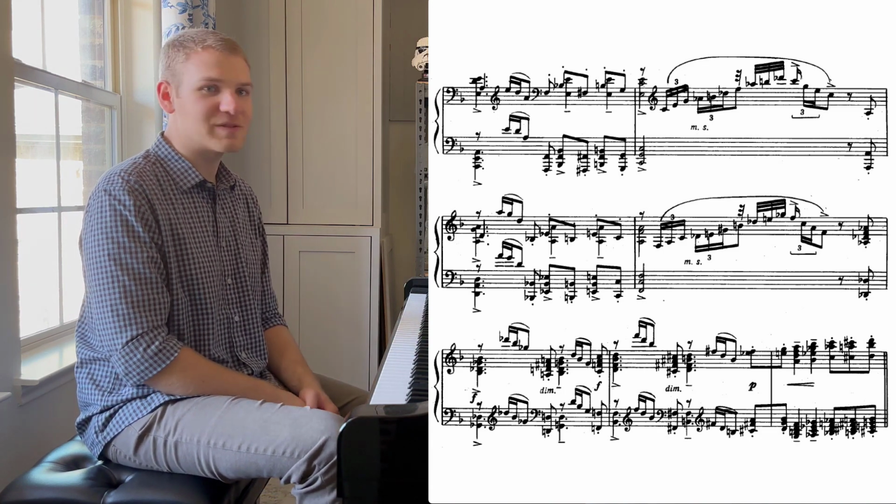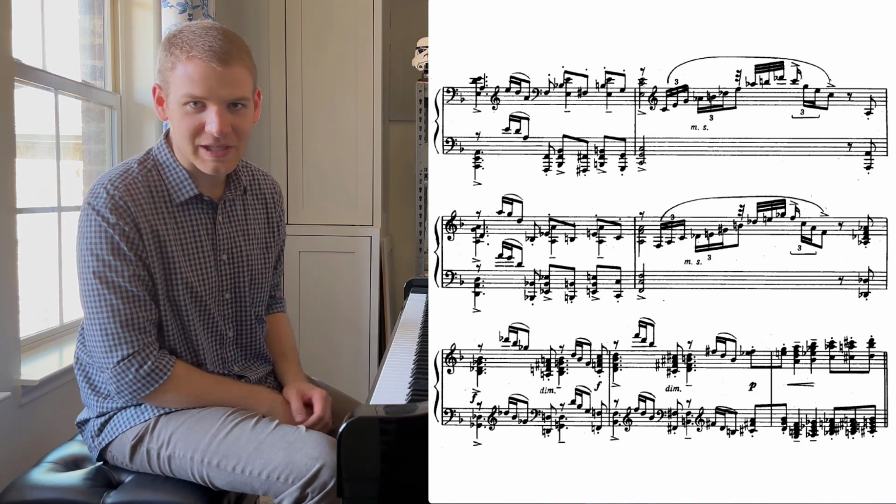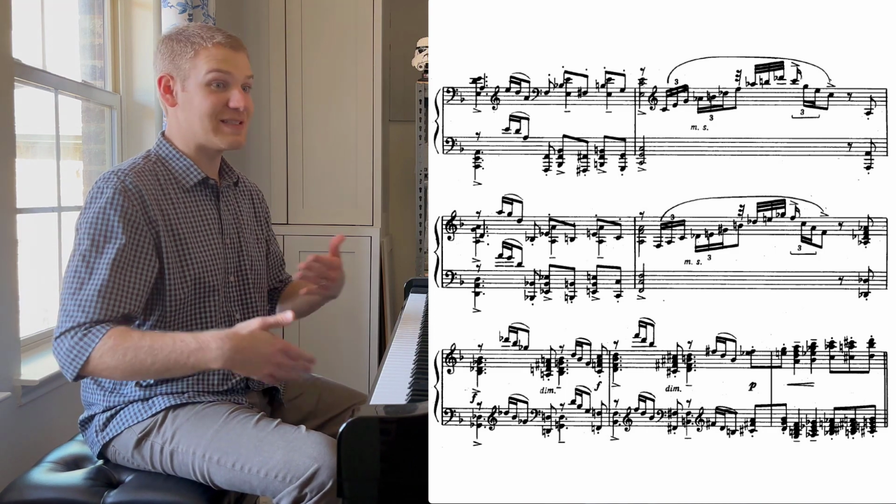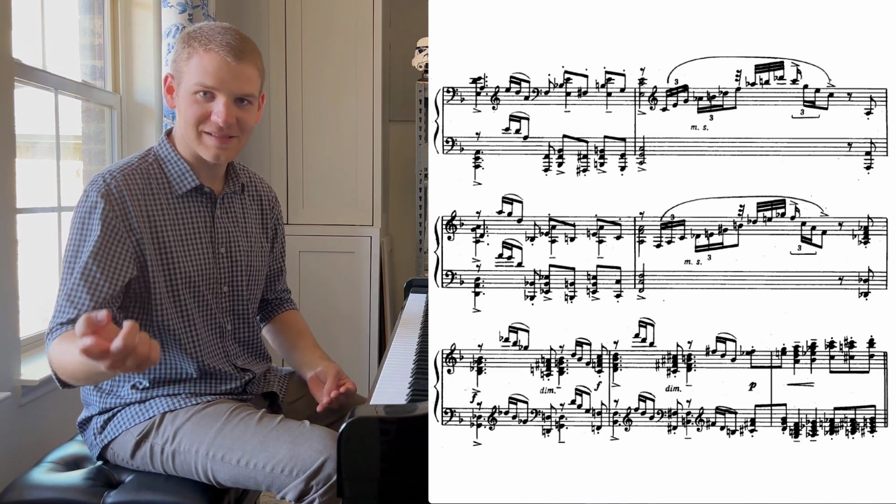So come back tomorrow. We'll talk about how this goes directly into variation 17 and how variation 17 continues this momentum to get us to the very end of the piece.